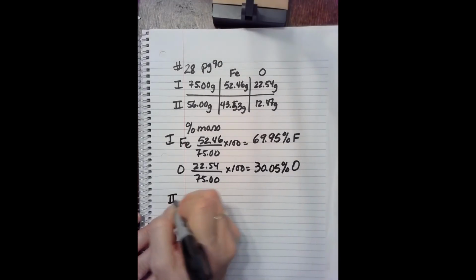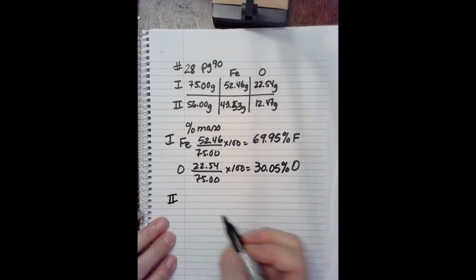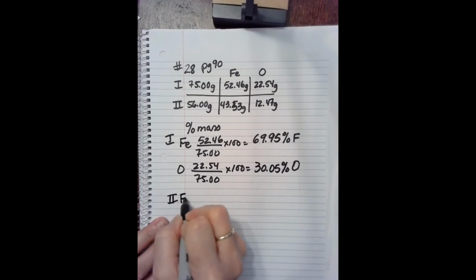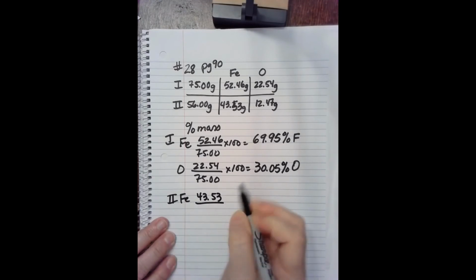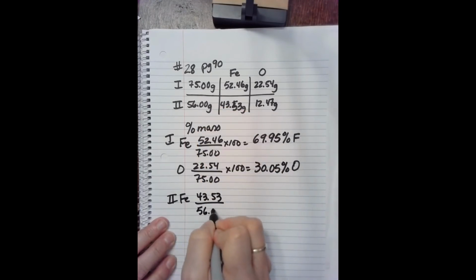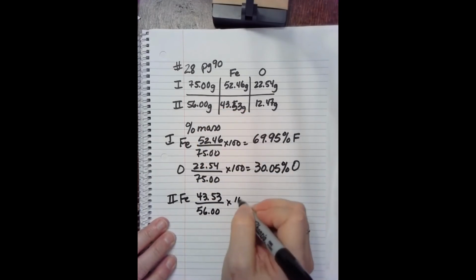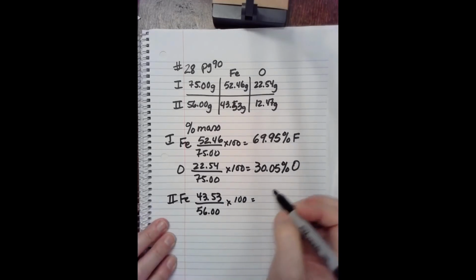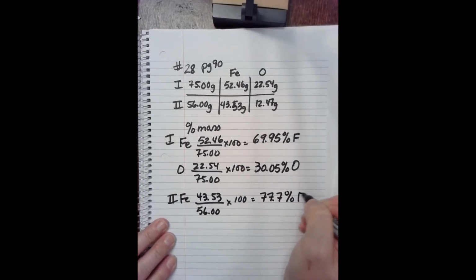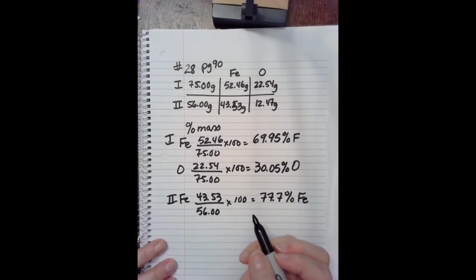Now let's work the percents for the second compound. For iron, it's 43.53 divided by 56, because this is how we do percent mass, times 100. So 43.53 divided by 56 times 100 is 77.7% iron. At this point, I know I have two different compounds because these percentages are not the same.